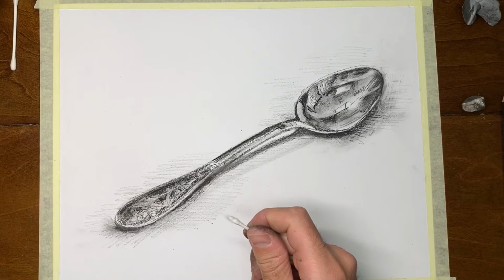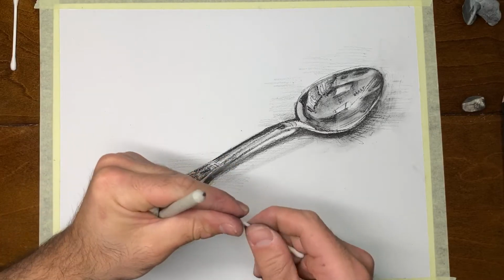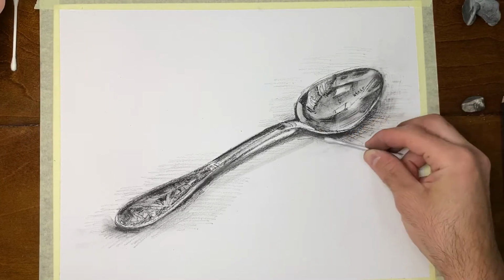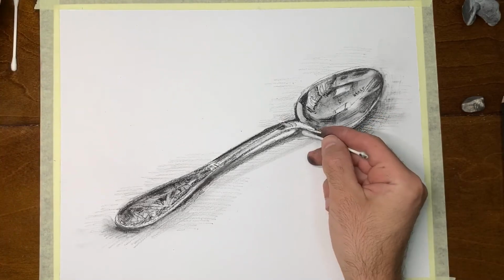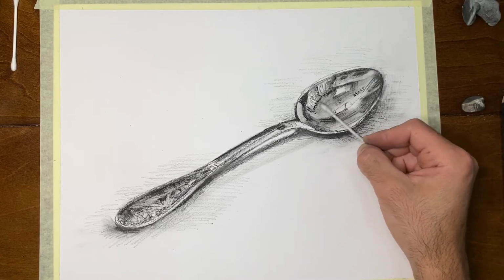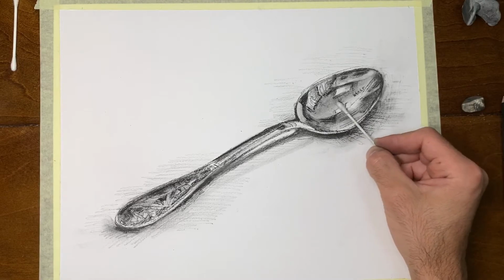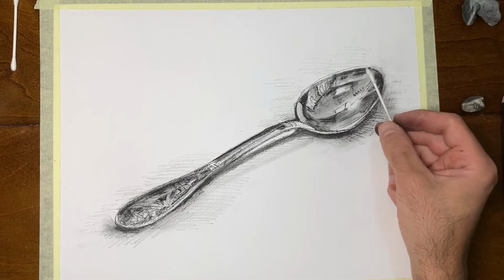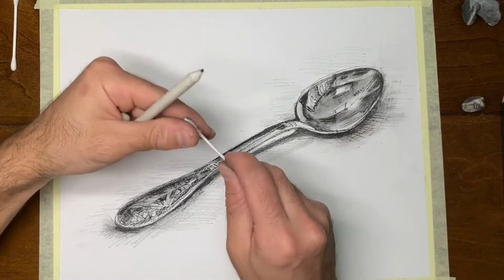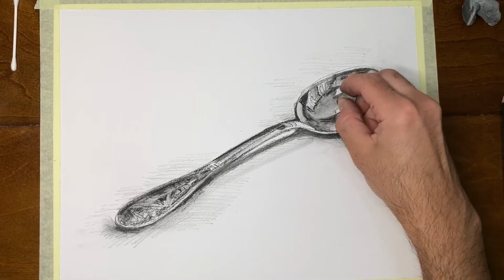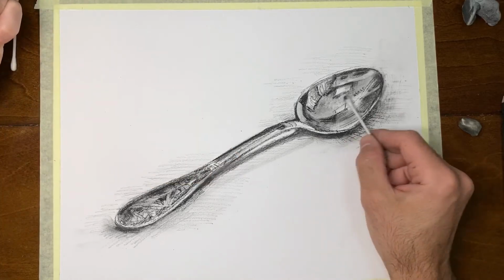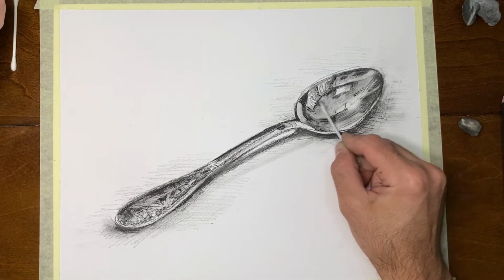Now it kind of reveals the plastic handle, but it does definitely help to make the gradual areas more smooth. I don't want this patchiness here, so the stuff that I laid down accidentally with a patchy quality, I'm gonna smoothen it out.